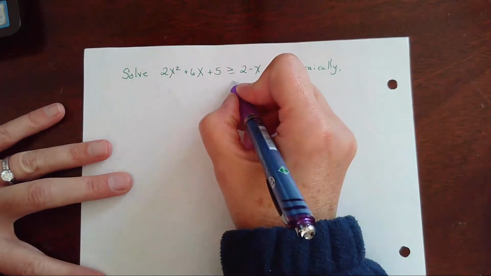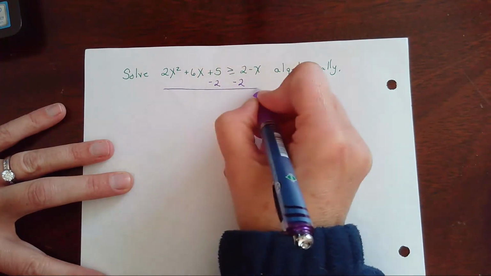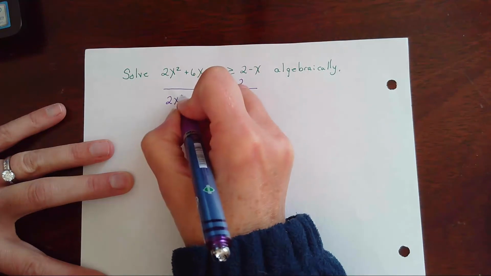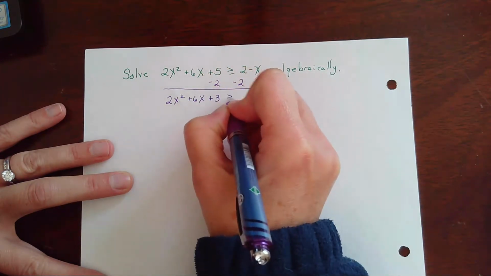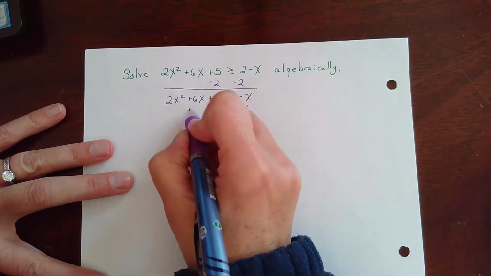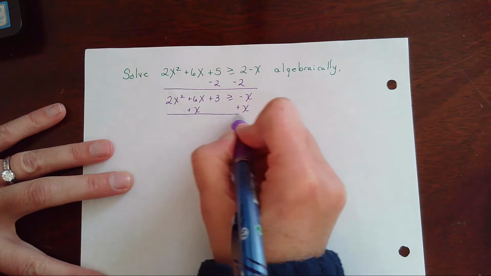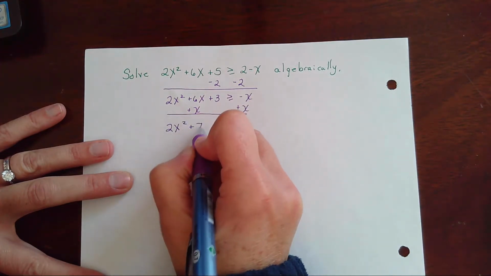So I'm going to subtract 2 from both sides. And then I'm going to add x to both sides. All right. So we rewrote this.